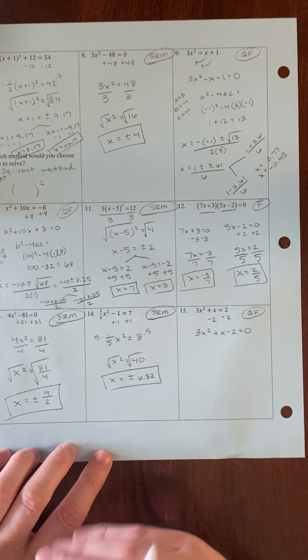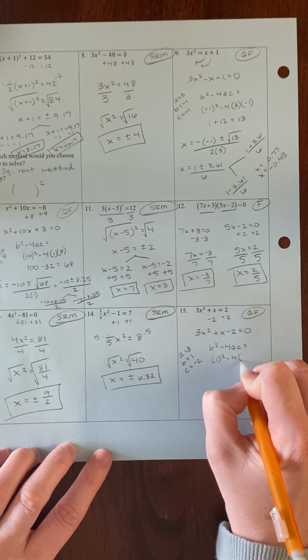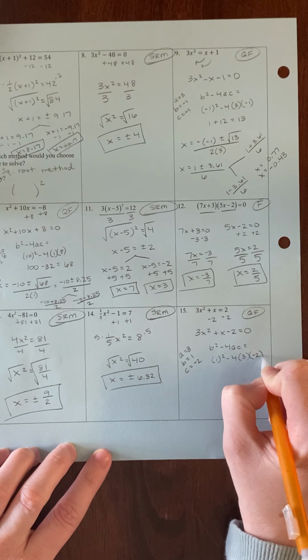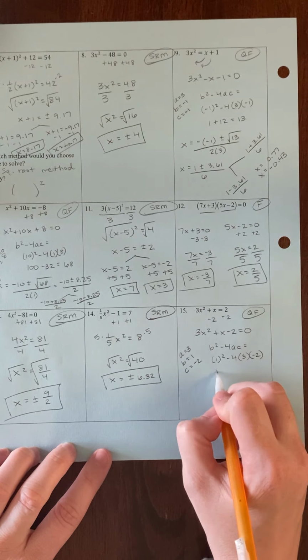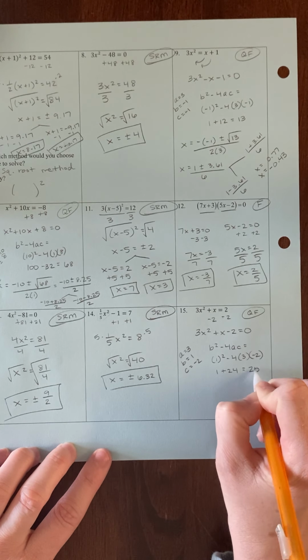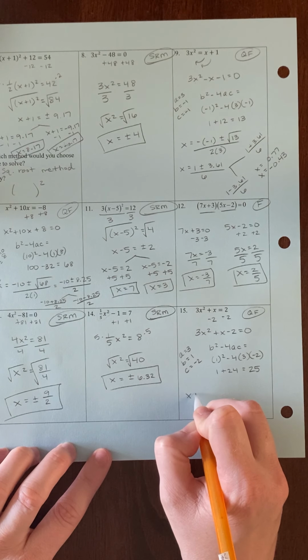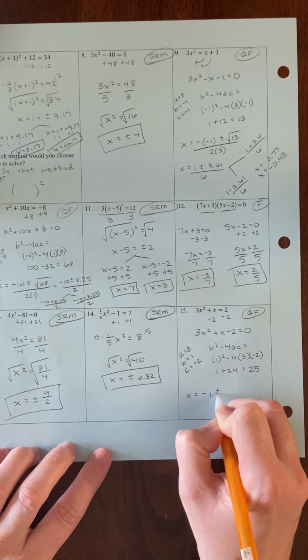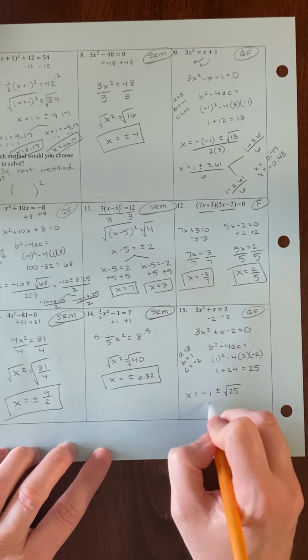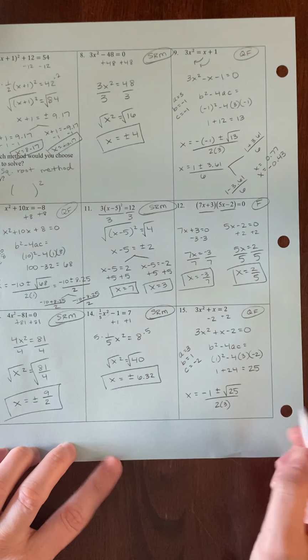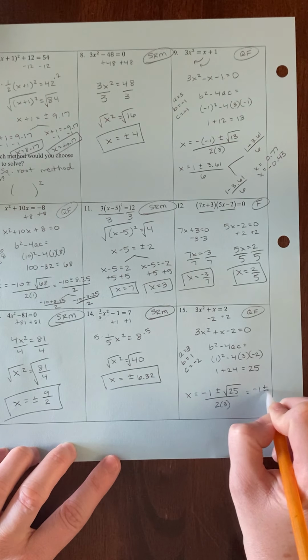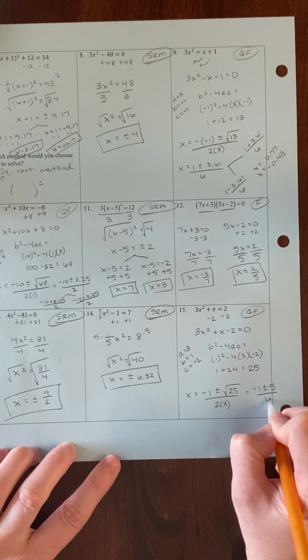So I'm going to do the discriminant, b squared minus 4ac. b squared would be 1 squared minus 4 times a, which is 3, times c, which is negative 2. 1 squared is 1. This would be 12 times 2, which would be 24. So I would have 25. So for my formula here, I would have x equals negative b plus or minus the square root of 25 all over 2a. That comes out nicely. The square root of 25 is 5.